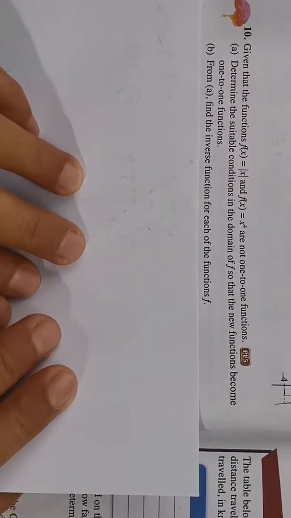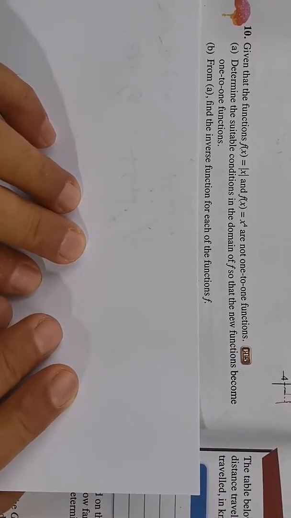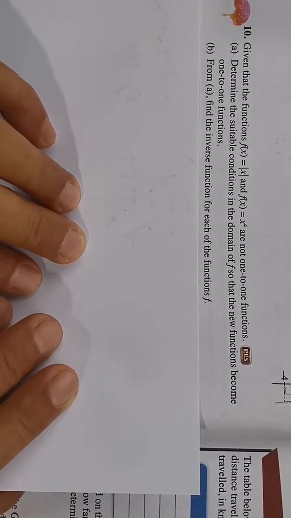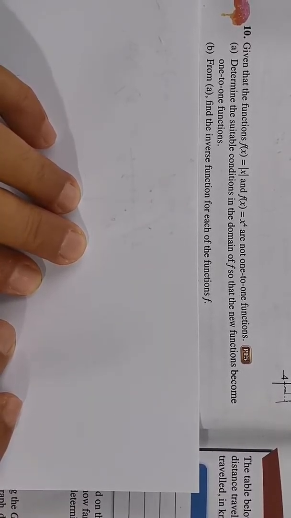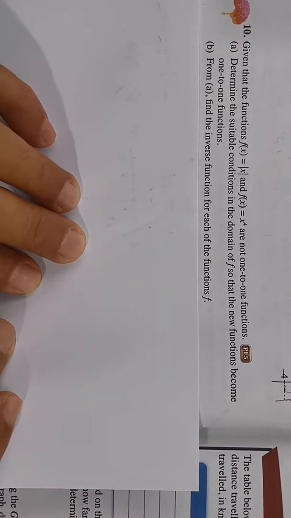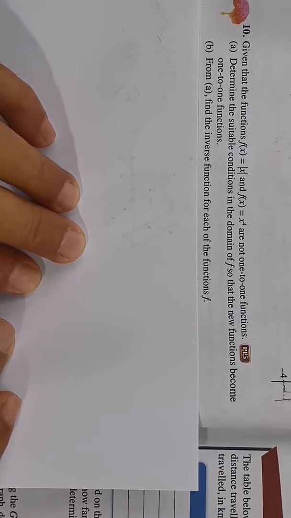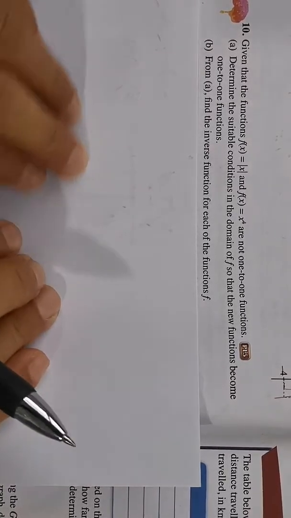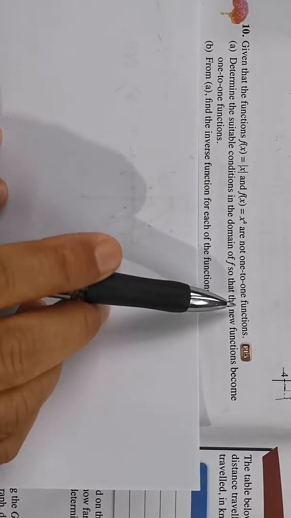Okay, number 10. Given that the functions f(x) = modulus of x and f(x) = x to the power of 4 are not one-to-one functions. That is a statement. A, determine the suitable condition in the domain of f so that the new function becomes a one-to-one function. Before I answer this question, why does it say not one-to-one?